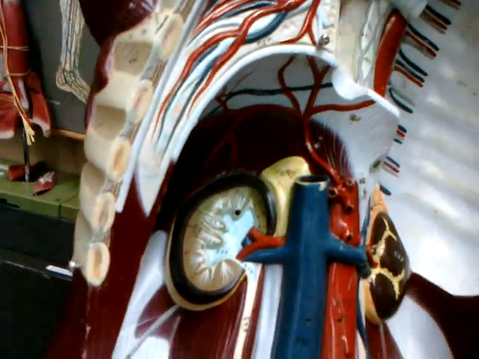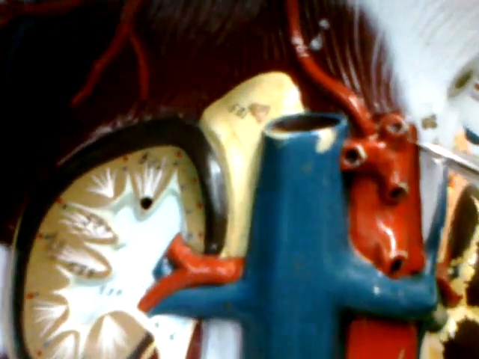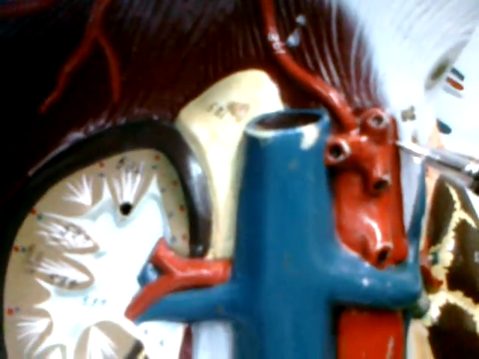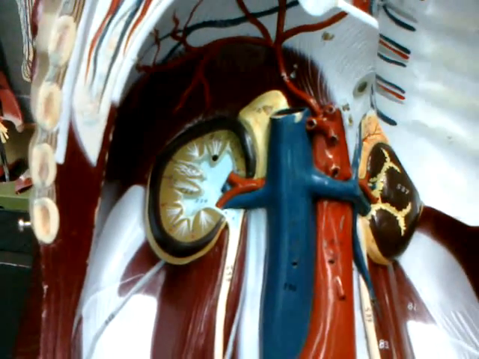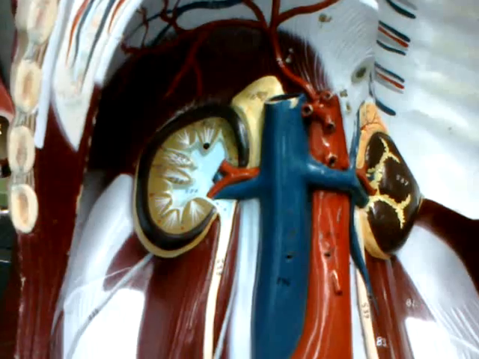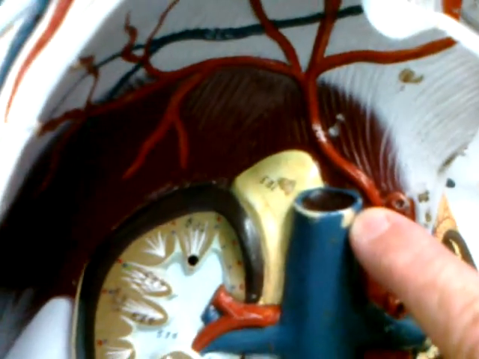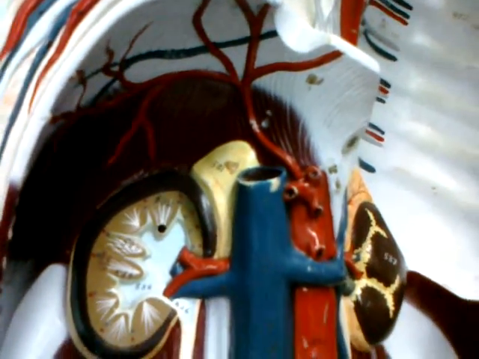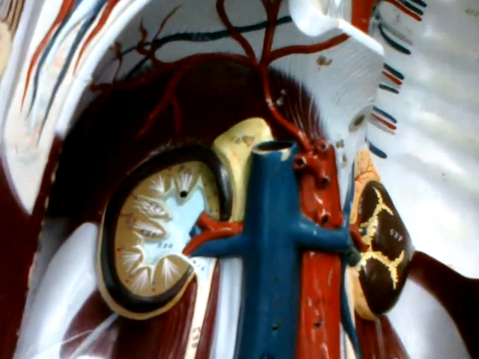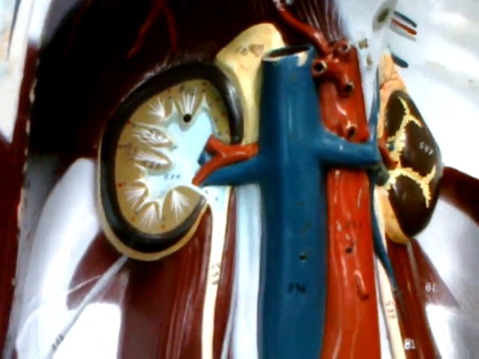The next branch would be the celiac trunk, and it's a very short little piece of blood vessel right in here, and it gives off three branches: the common hepatic, the left gastric, and the splenic. Common hepatic, the left gastric, and the splenic. Next branch is the superior mesenteric going to the greater omentum.